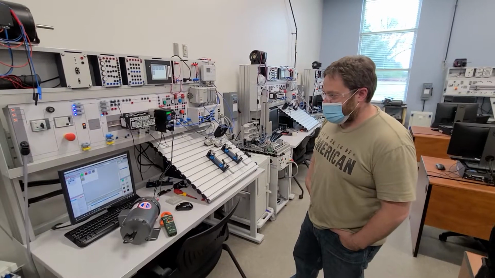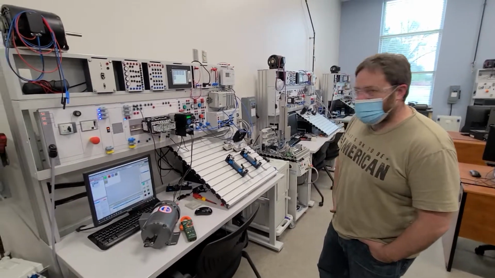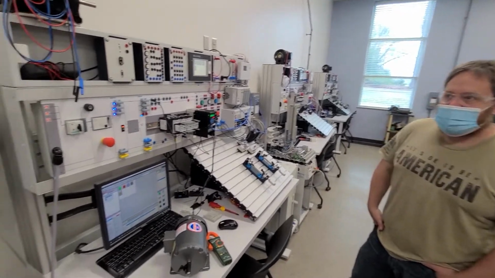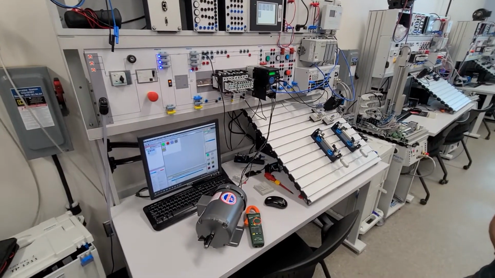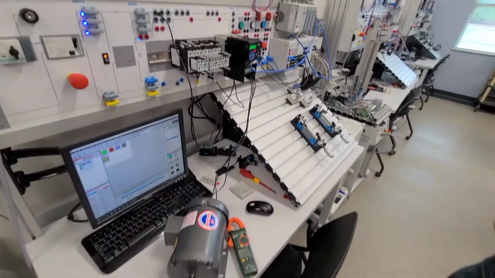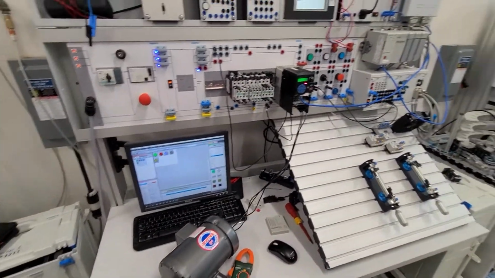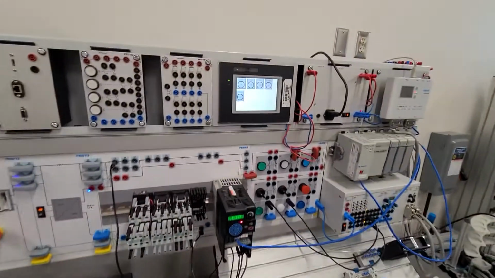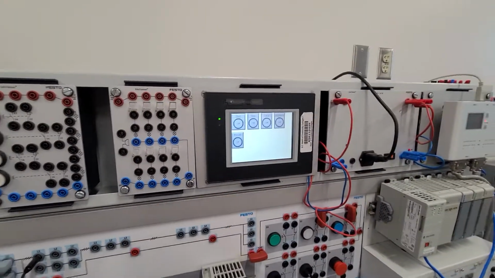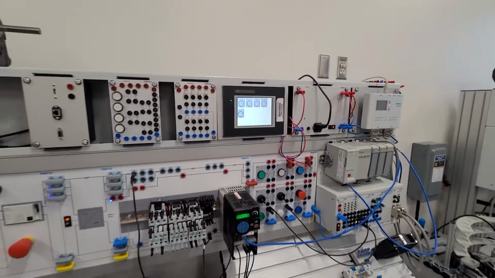All right, so we got Chuck here. We're in PCI 264. Chuck's been working, along with the other classmates, on Studio 5000. We have a 3-phase motor, and we're interfacing with this Allen Bradley 525 motor drive, and then we're also interfacing with this AutomationDirect C-more panel.